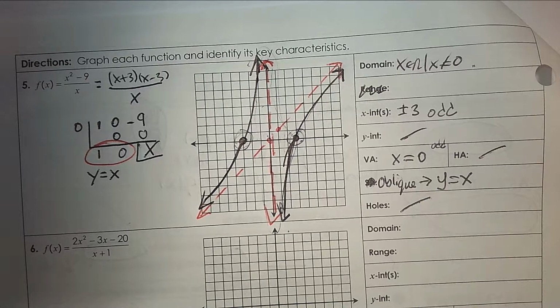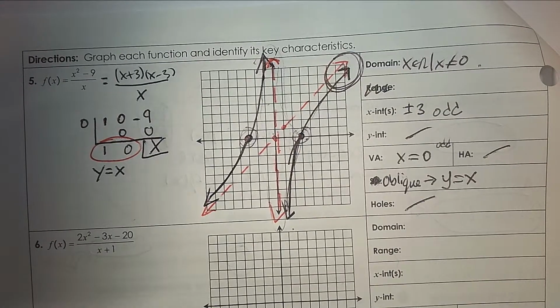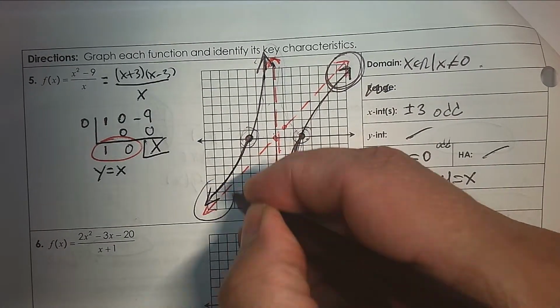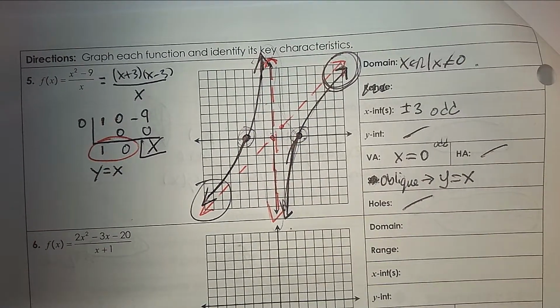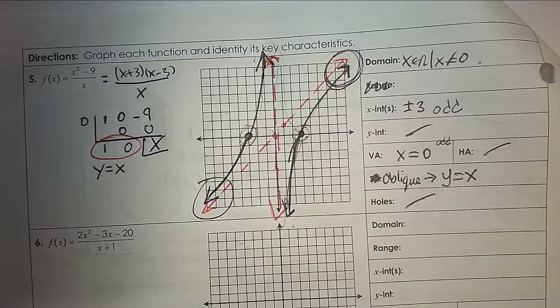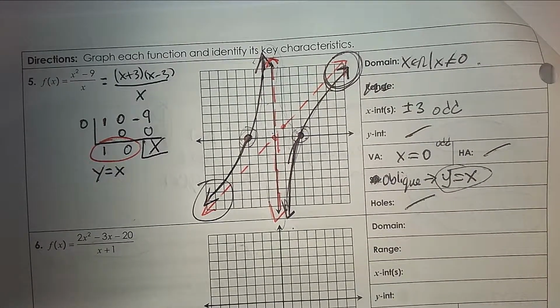And that's it. If I asked you what the end behavior is, the right end is going up, to infinity. The left end is going to negative infinity, and in the middle it does what it does. But end behavior follows the oblique, the same end behavior as y equals x.